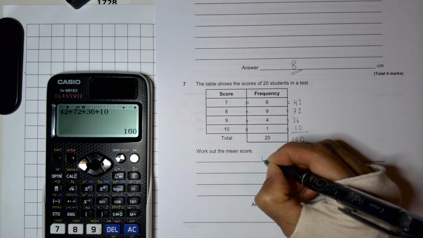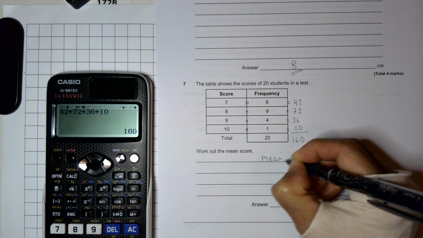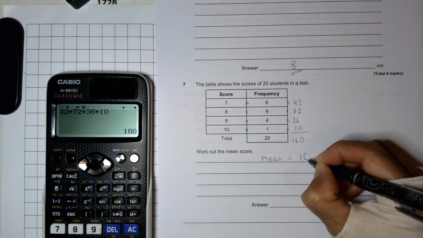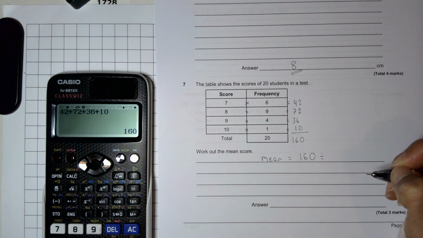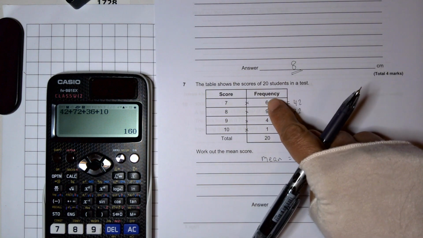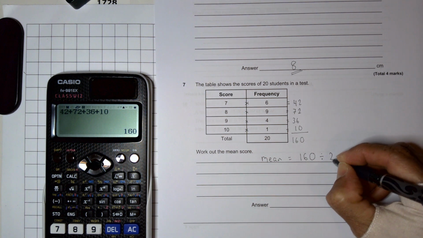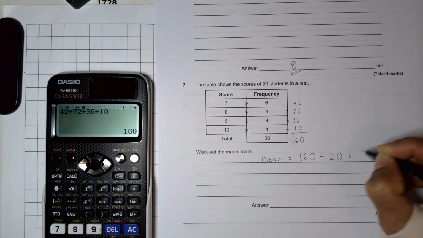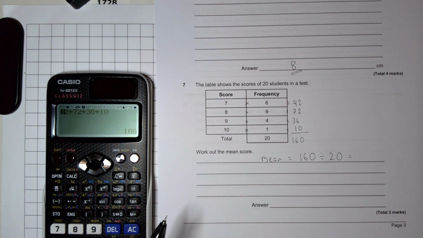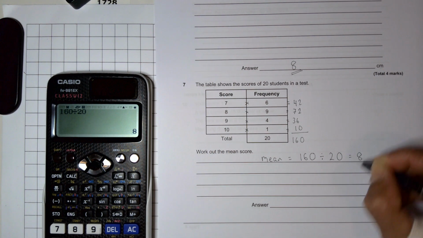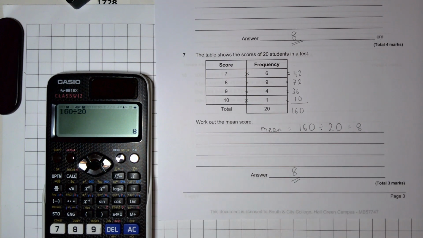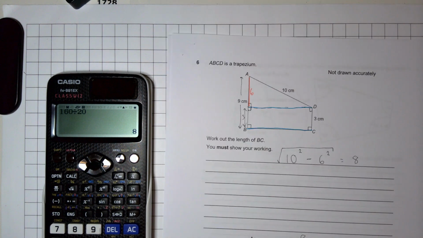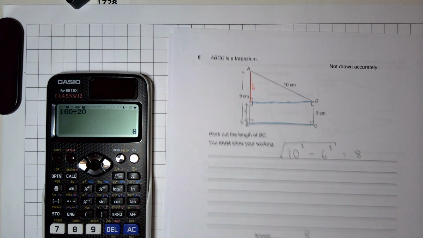So to work out the mean, it is the total scores of all the students put together divided by the total number of students. How many students do we have? 20, or if we add the frequency, we get 20. So when you do that, 160 divided by 20 gives us a score of 8. So it says work out the mean score. The mean score was 8. Beautiful. We're on to question number 8.